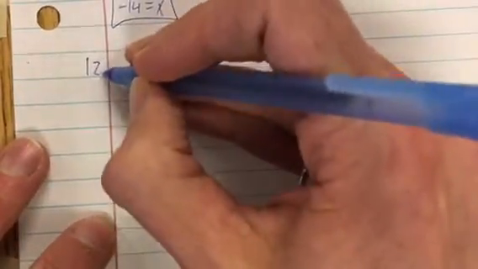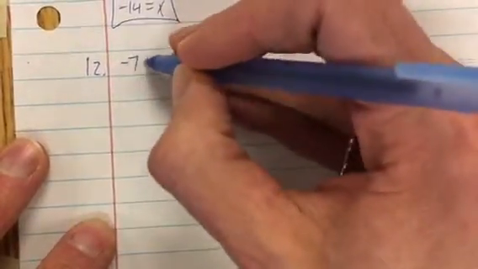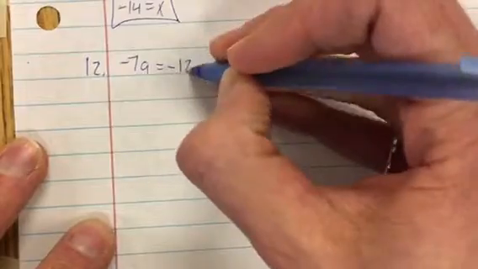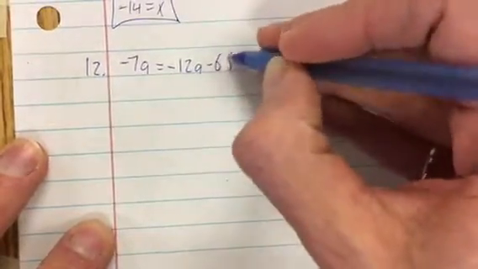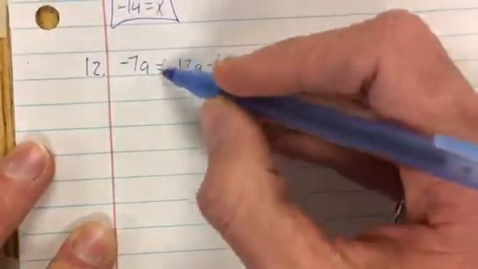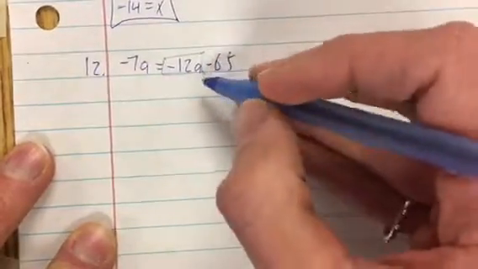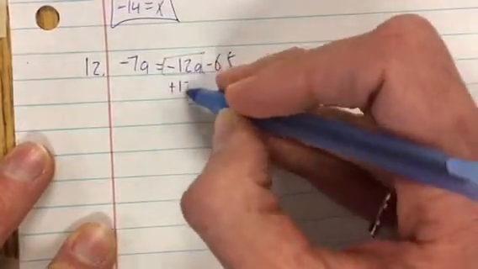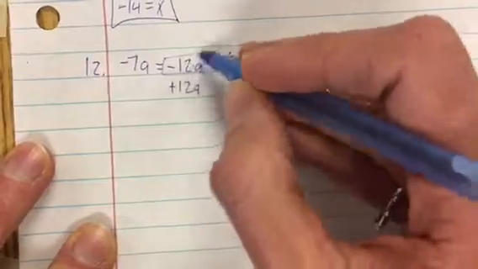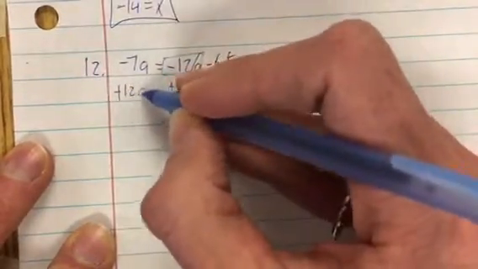All right, for the next one, number 12, we have negative 7a equals negative 12a minus 65. You find the smaller coefficient of a, which is negative 12. So you're just going to add that to both sides. When you add that, it cancels out. So we have to also add it over here.